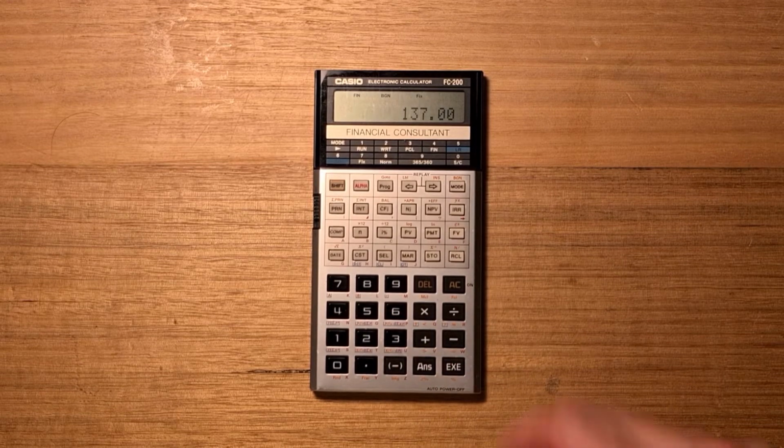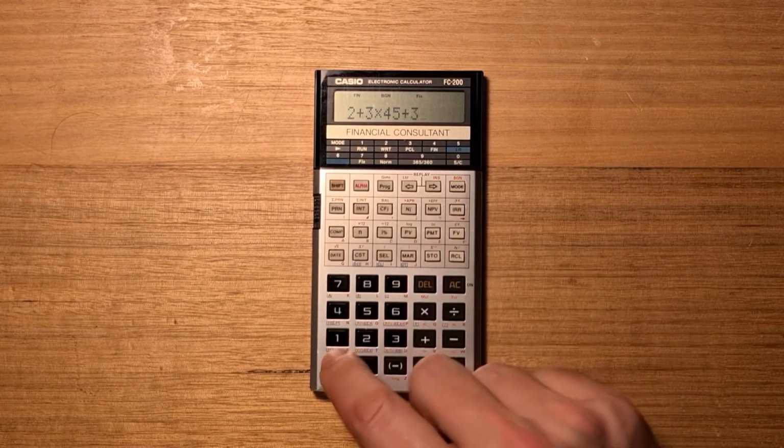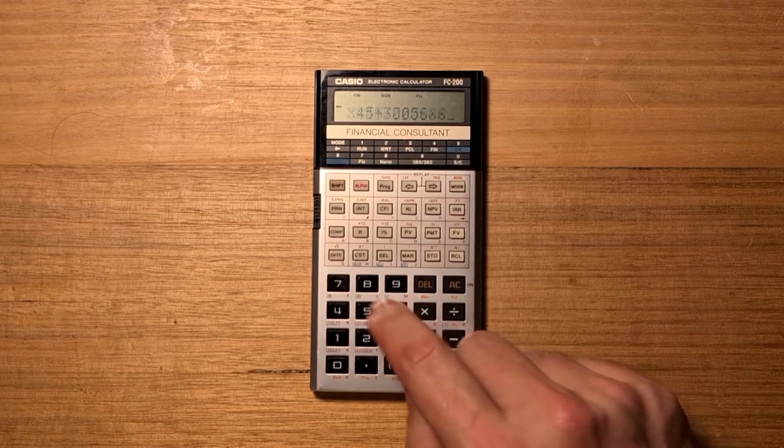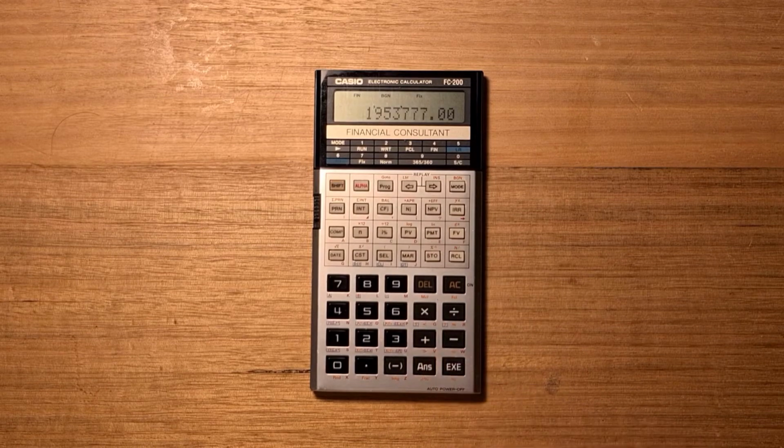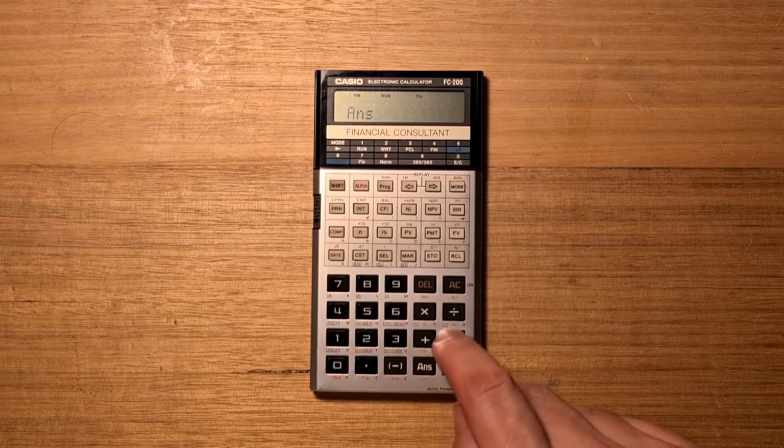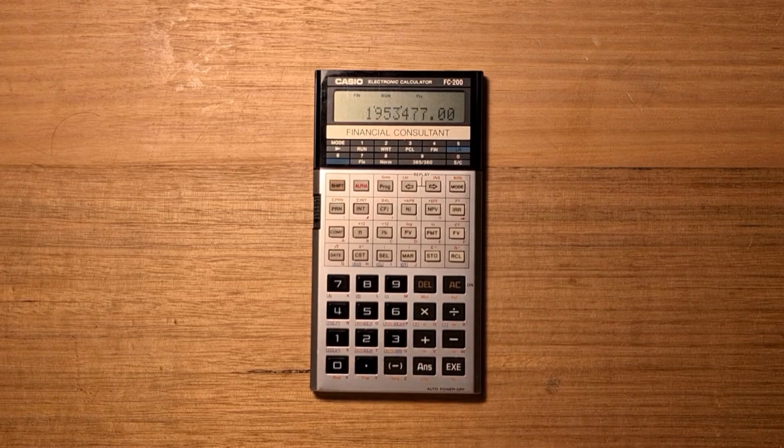I can also type in a longer equation, and the equation editor will scroll as needed. And like other Casio calculators, the FC-200 also has an answer key, which allows previous answers to be referred to in new equations, which is really nice. And there are basic powers, log, and factorial operations that can be used in equations.